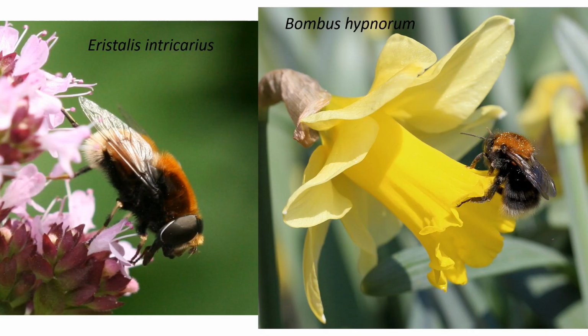So I am trying to get back to this standard format of a hoverfly on the left, and what it appears to be mimicking is the species on the right, which in this case is Bombus hypnorum, which is otherwise known as the tree bumblebee. And it's quite a good mimic actually.